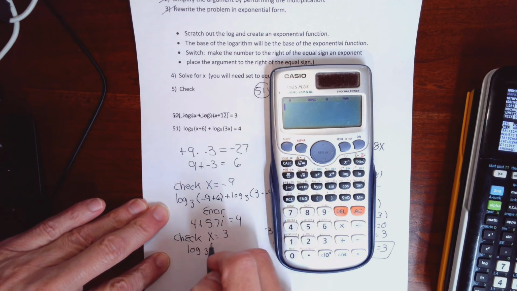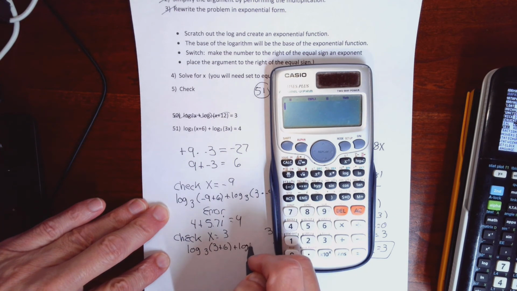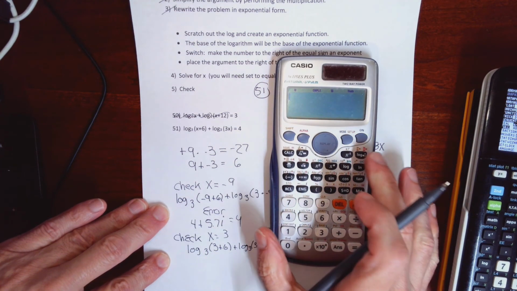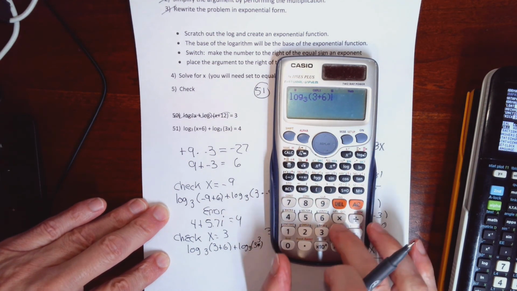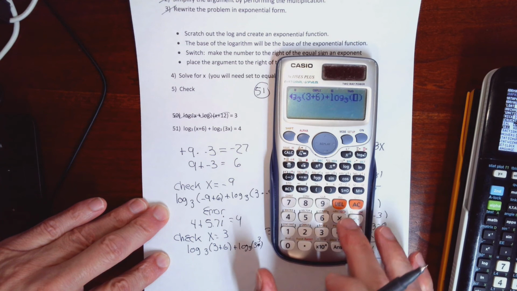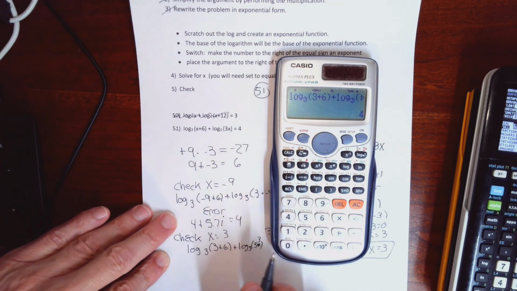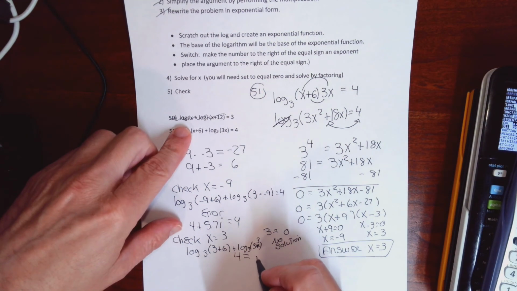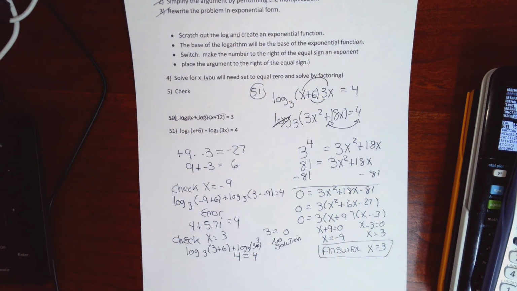This would be the log base 3 of 3 plus 6, plus the log base 3 of 3x, or 3 times 3. And that comes out perfectly, where you're going to get 4 equal to 4. When I plug in the numbers for the logarithm, that makes the left-hand side equal the right-hand side. So the only answer is 3.